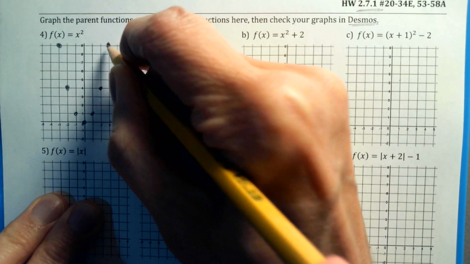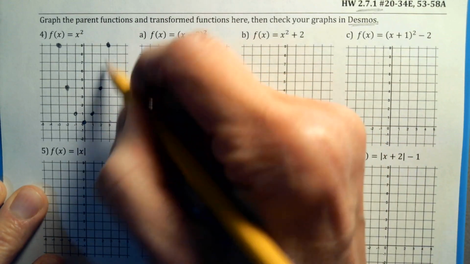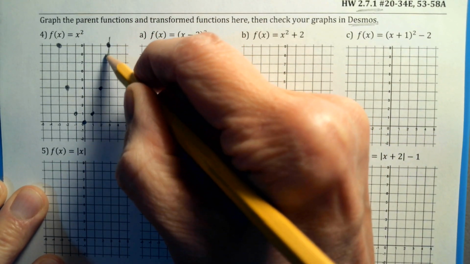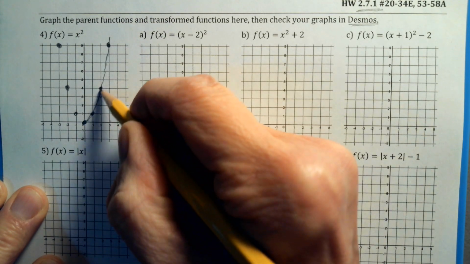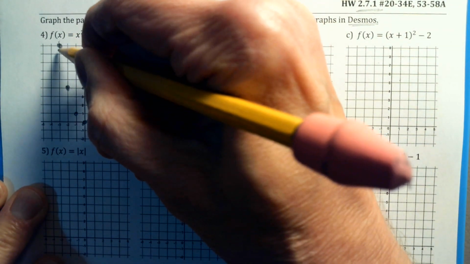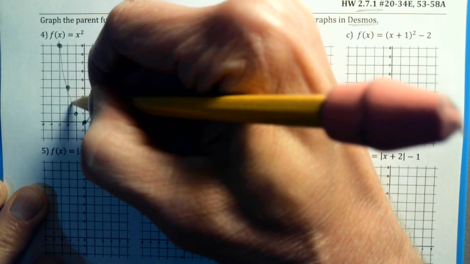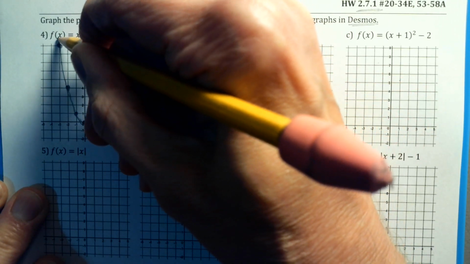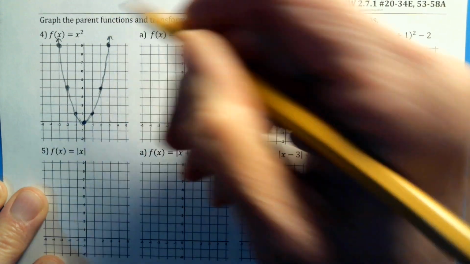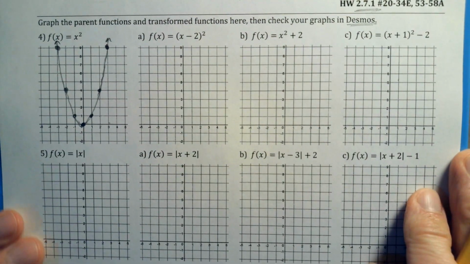So make points at all these. And again, make the points kind of big so that when you draw your curve through them, you're not obliterating your points. I want to be able to see clearly where you put your points. So sketch in your parabola, like that. And then arrows on the end, always good too, to indicate that it goes on forever.